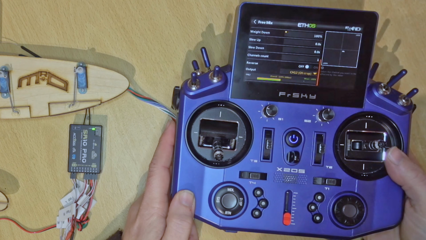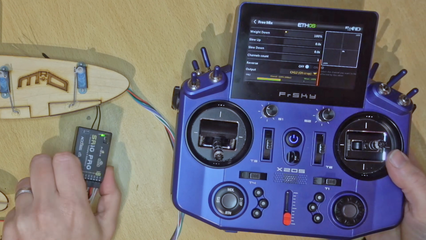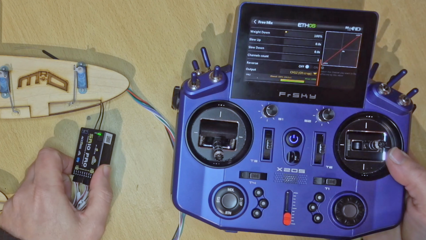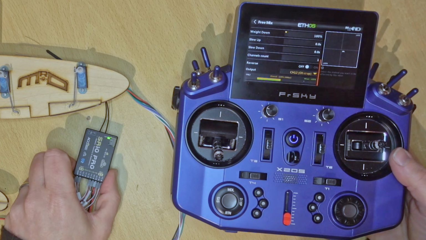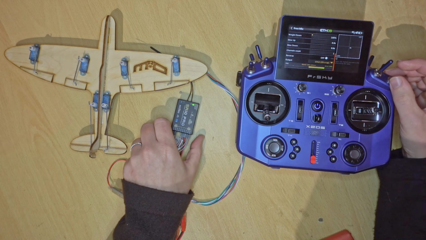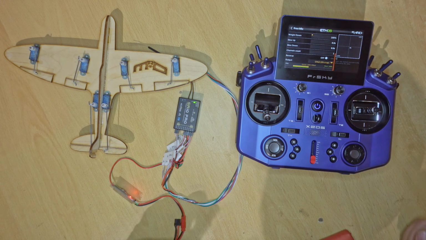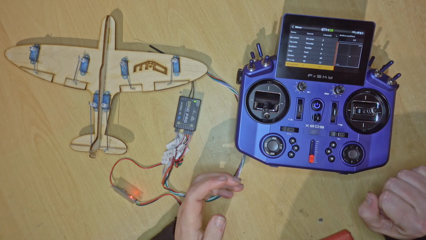So now what we have is we're in manual. If I hold the momentary switch, we're in self-leveling. As soon as I let go, it's back to normal, but this switch here will operate exactly the same. So that's how you can set it up on two switches. Right, so that's everything set up.